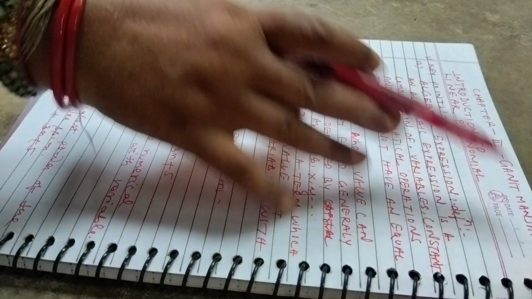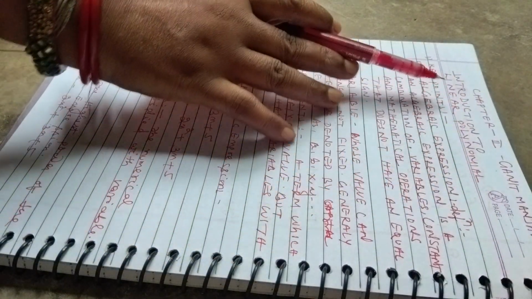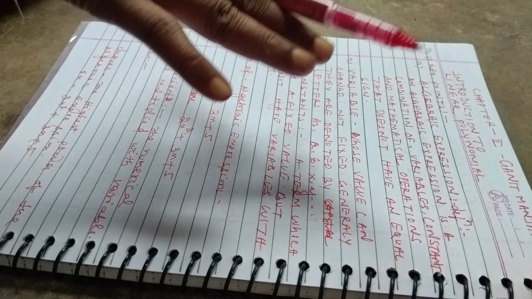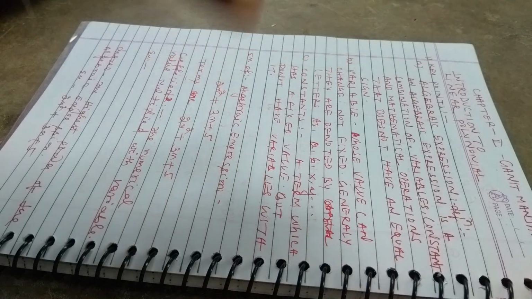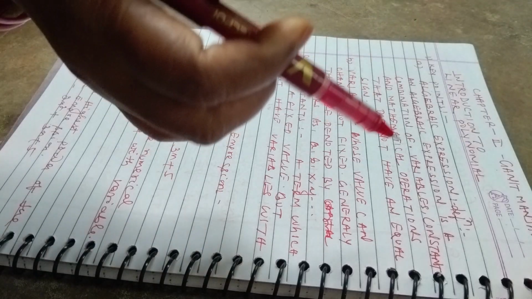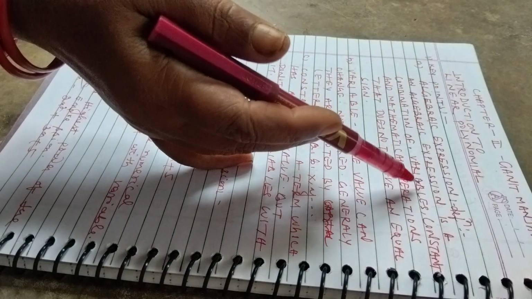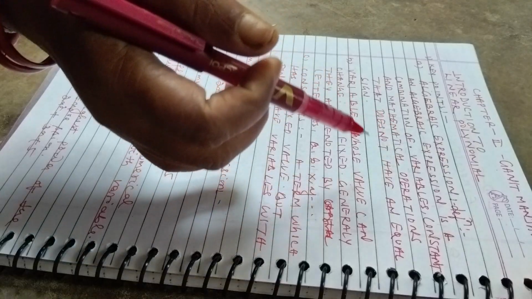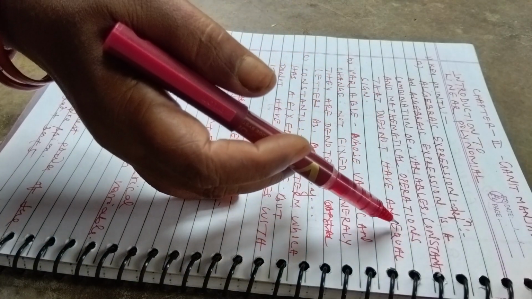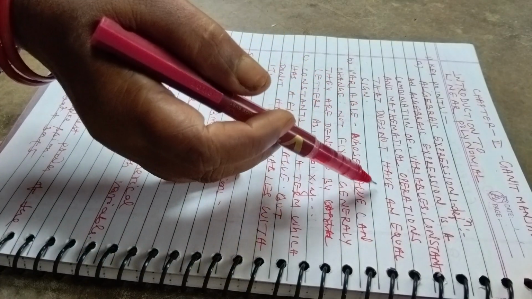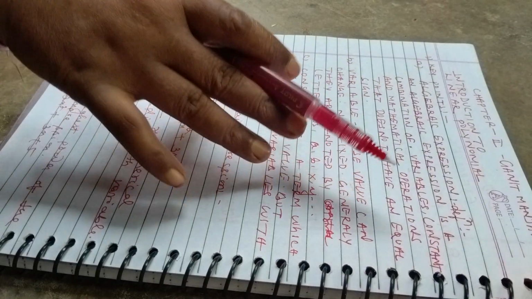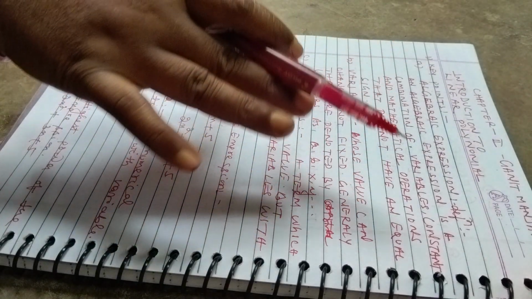Chapter 2, Ganit Manjari. So what is the chapter? Introduction to linear polynomial. Now first I will give you some key points in this chapter. These are algebraic expressions. What do you understand by algebraic expression? An algebraic expression is a combination of variables, constants and mathematical operations that does not have an equal sign. If we give an equal sign, then it will be an equation, not an algebraic expression.